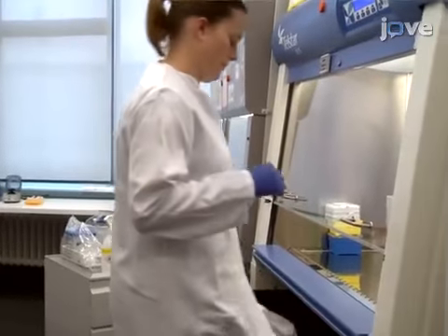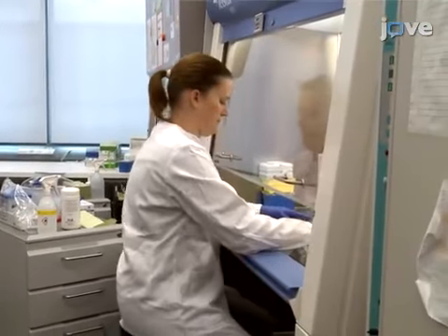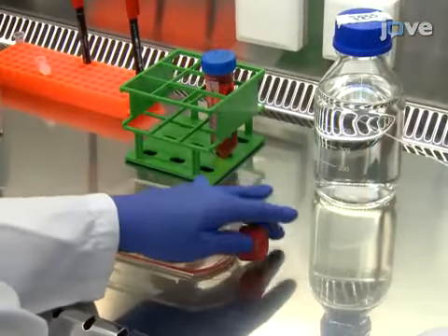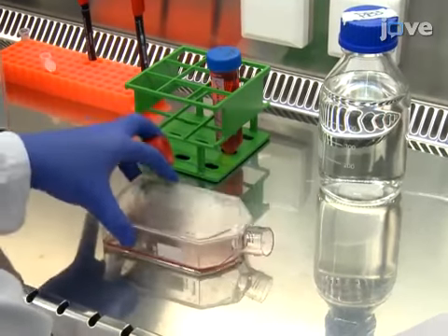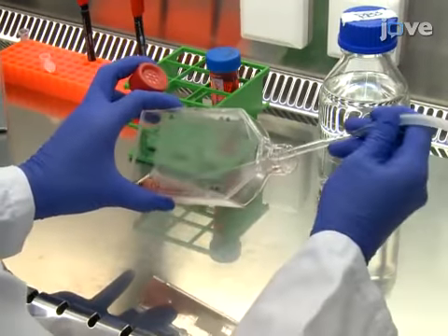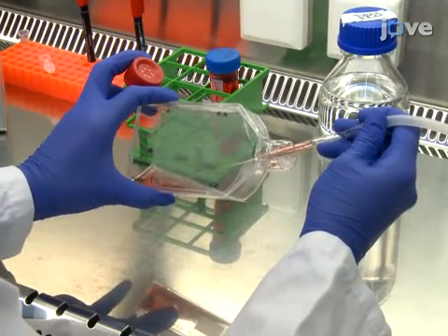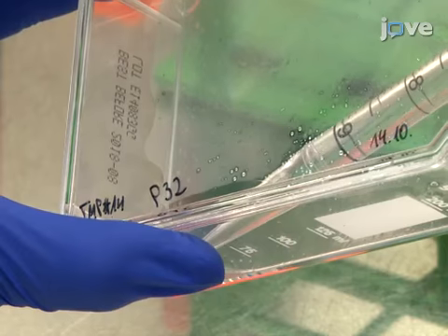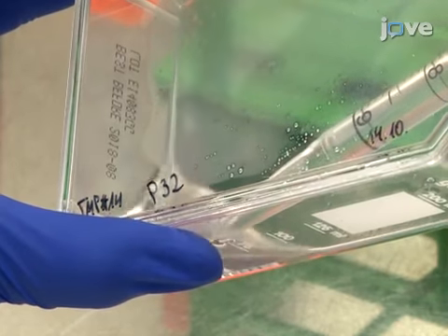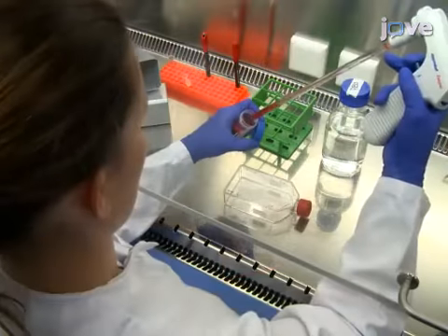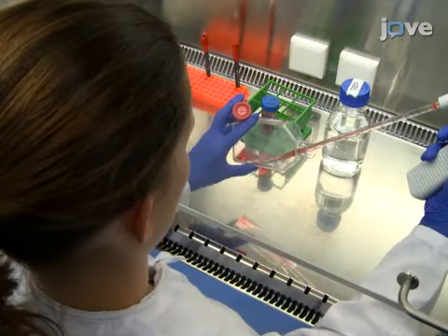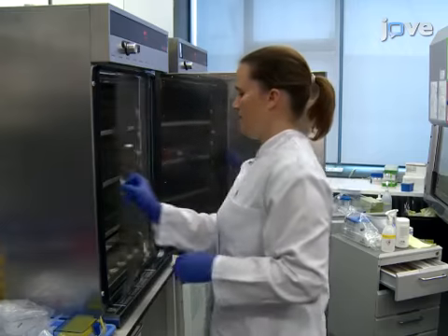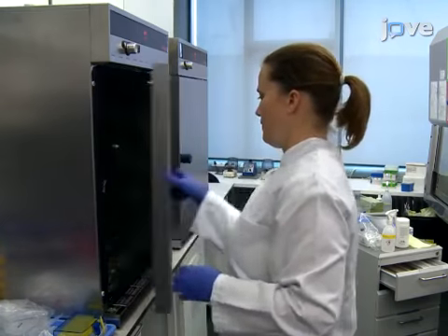Beginning with an ES cell line and pluripotent stem cells co-cultivated with irradiated feeder cells, as outlined in the text protocol, 2 days before the differentiation procedure, remove the PSCs from the feeder cells by first aspirating the medium. Use 10 milliliters of PBS to wash the cells, then add 7 milliliters of collagenase 4 solution and incubate the cells for 10 minutes at 37 degrees Celsius.